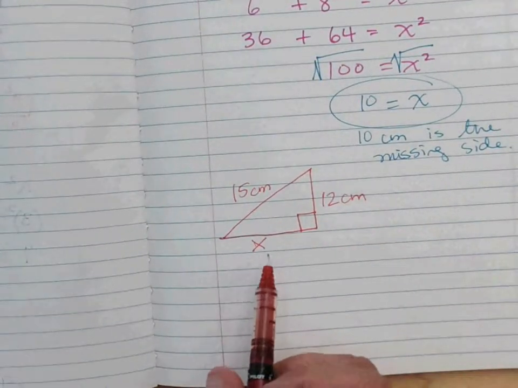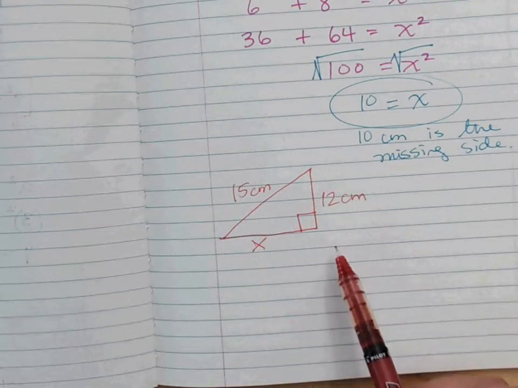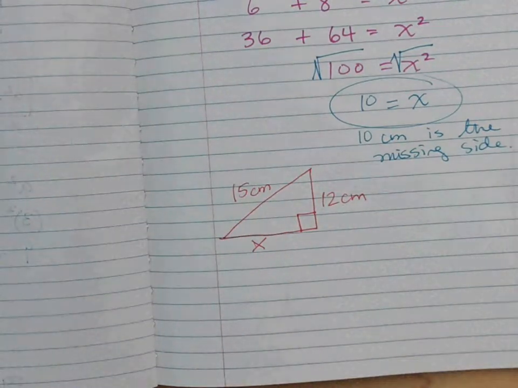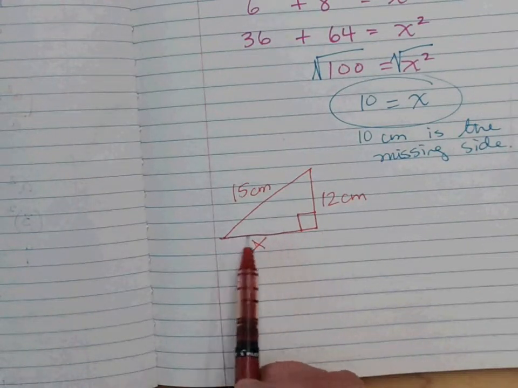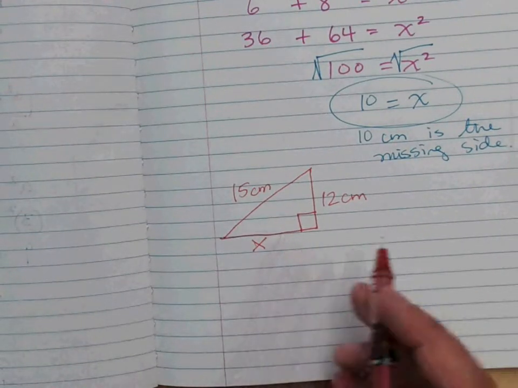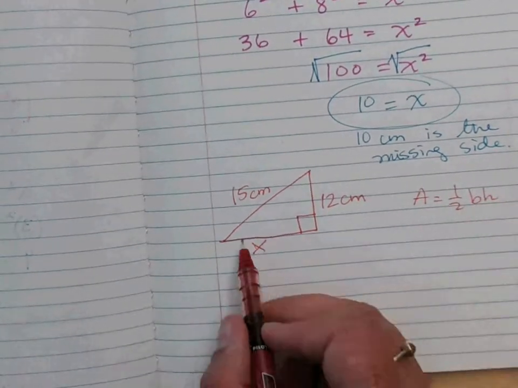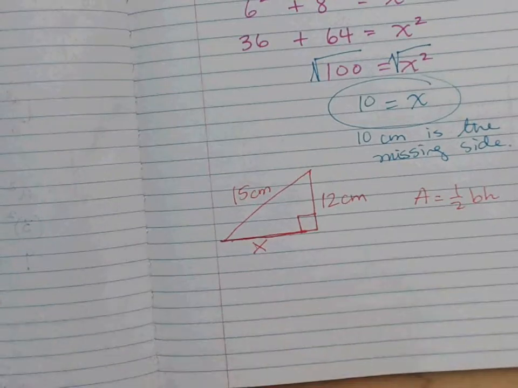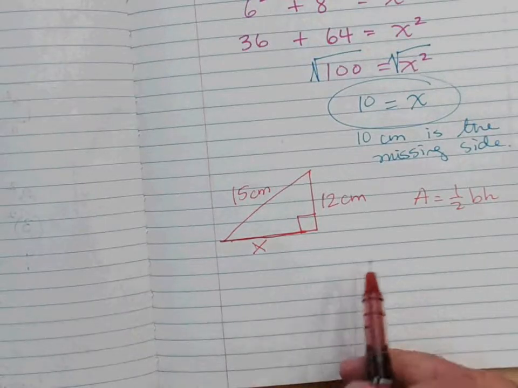Do you guys see that I'm not even ready right now to find the area? How come I couldn't find the area of this triangle? What would I need to have the area? I would need the base, right? This would be considered right here the base to find the area, because area equals 1/2 base times height. So I would need this base. Could I find the perimeter of this shape right now? No. Why not? You need that missing side.